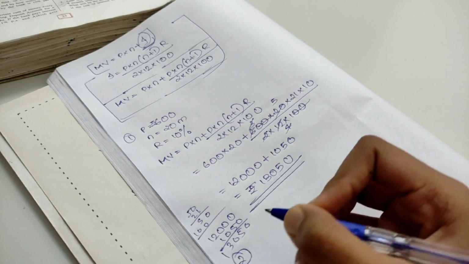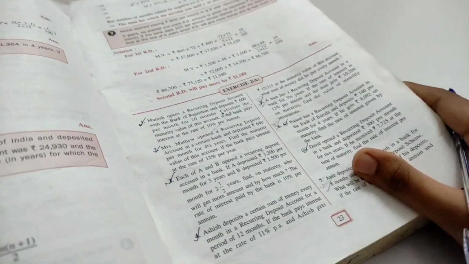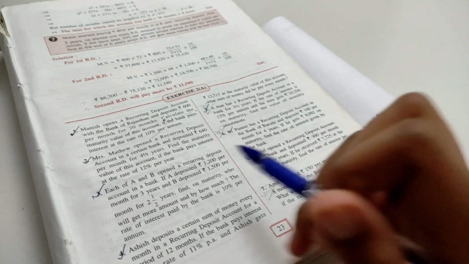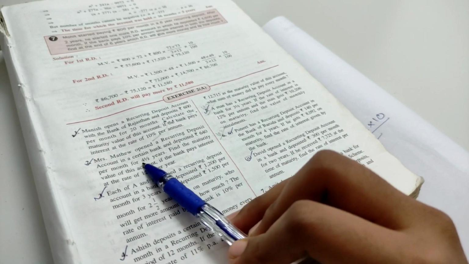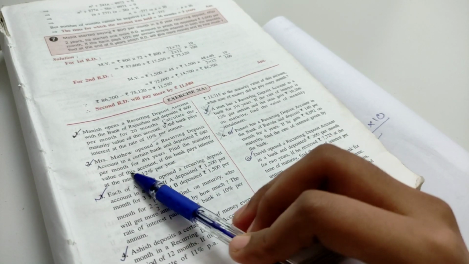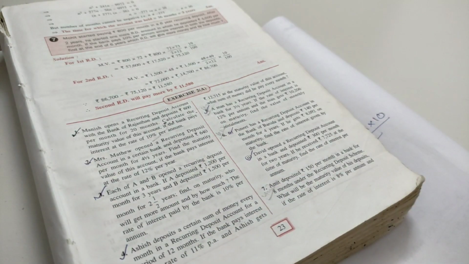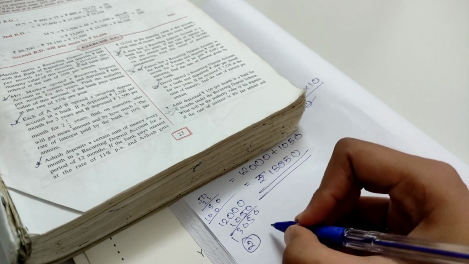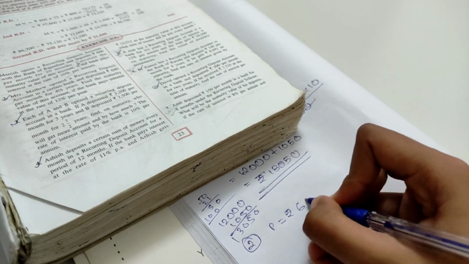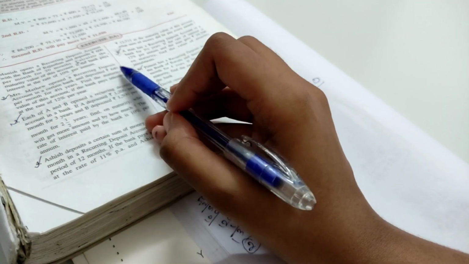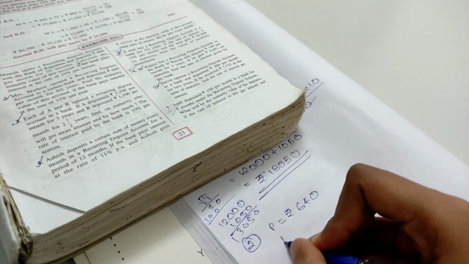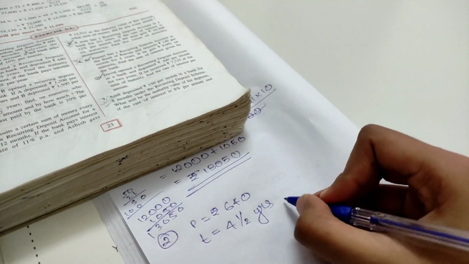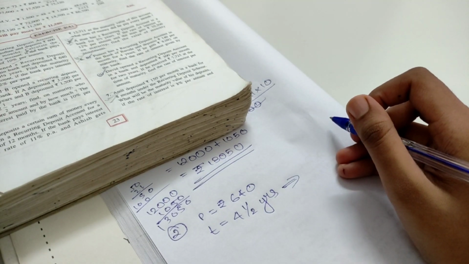Next question. Miss Matthew opened a recurring deposit account in a certain bank and deposited rupees 640 per month for 4.5 years. Find the maturity value of this account if the bank pays interest at the rate of 12% per annum. Here, principal amount is equal to rupees 640. Time is equal to 4.5 years. Okay, so this is given in years. So we have to convert it into months.